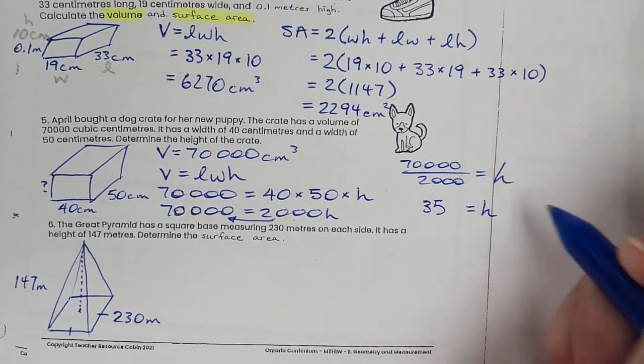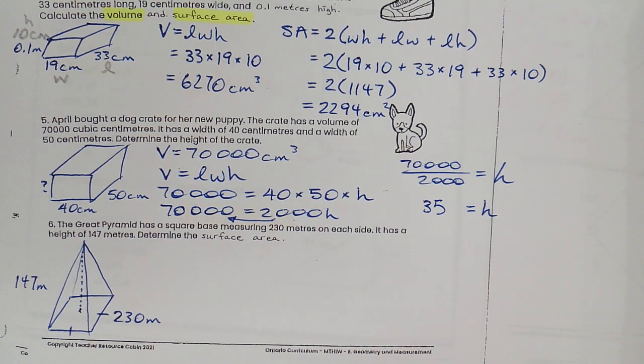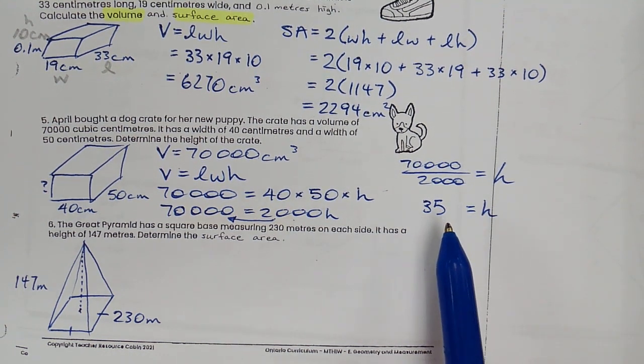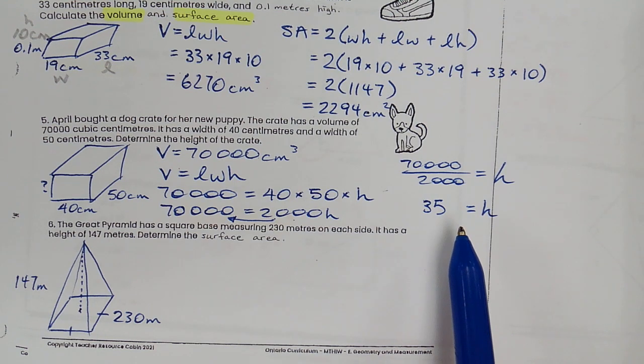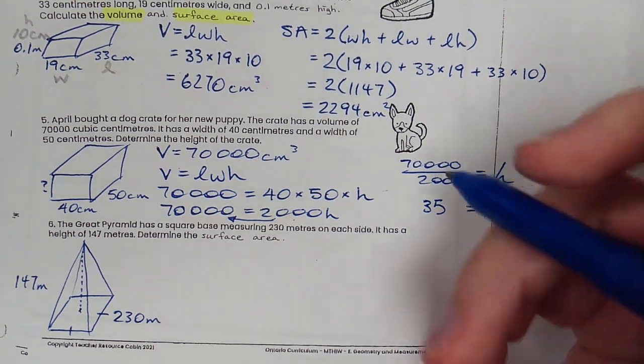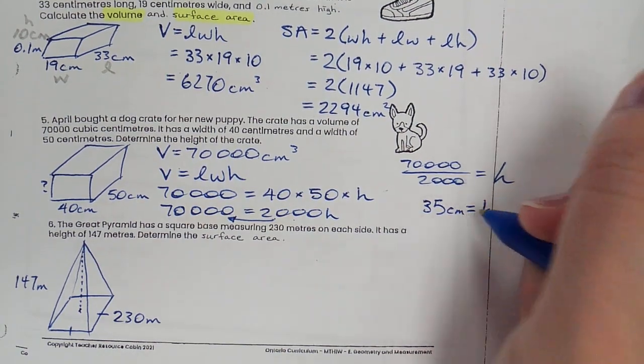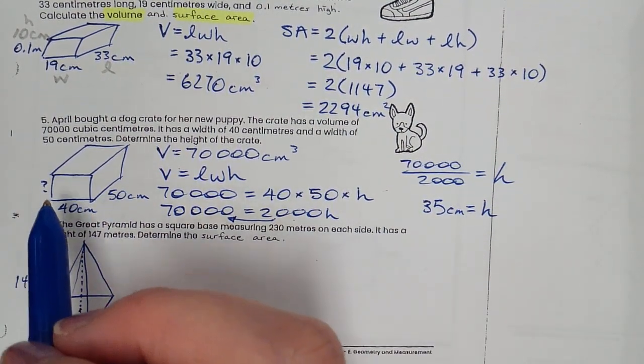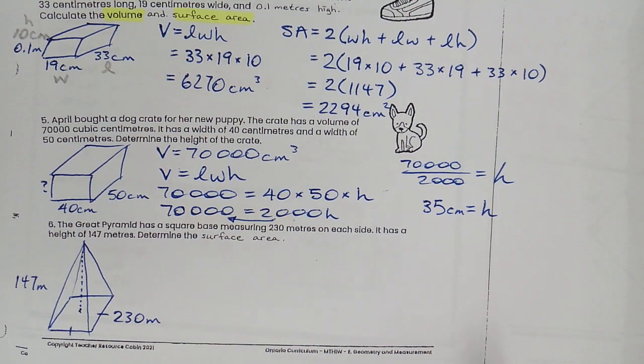What's my unit here? Centimeters. Good, because I'm just solving for length right here. The height is no square, no cube. It's just centimeters.